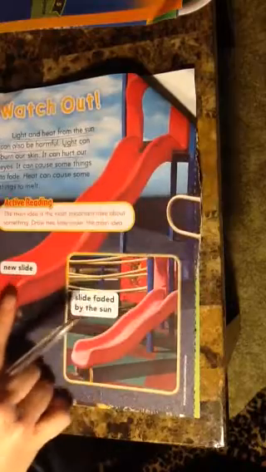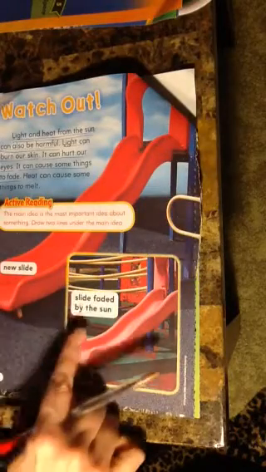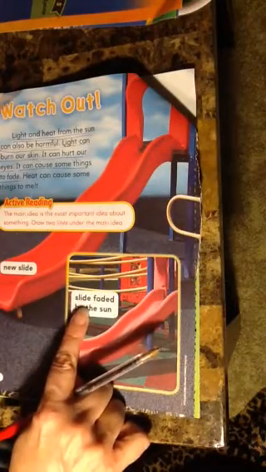And in looking at the picture down here, it shows us what a new slide looks like. And here is a slide faded by the sun. So you'll see it's lighter. And heat can cause some things to melt. So flip to page 61.